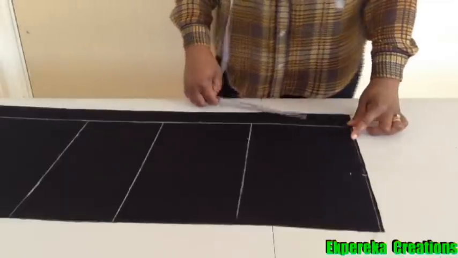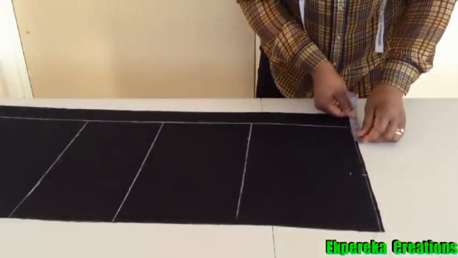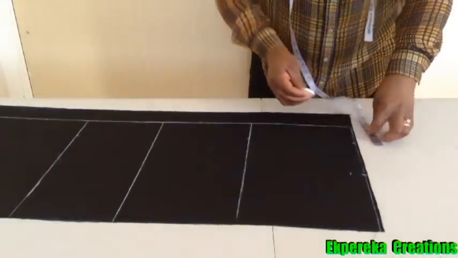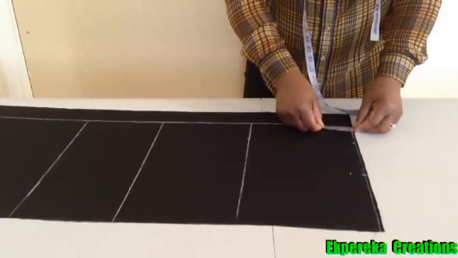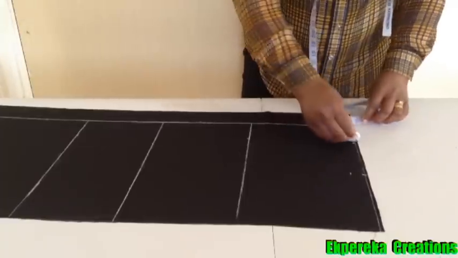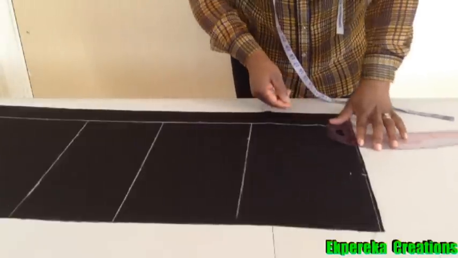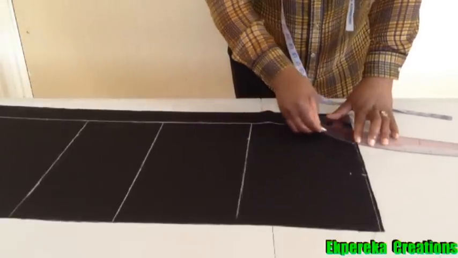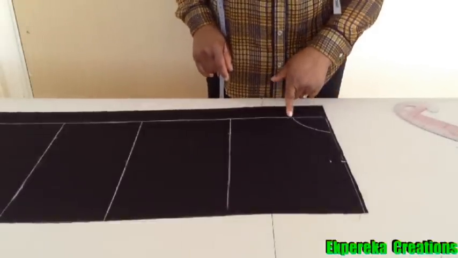So on this side, I'll mark my neck width of 3 inches. Neck depth of 3.5 inches. I'll connect it. I used a neck width of 3 inches and a neck depth of 3.5.